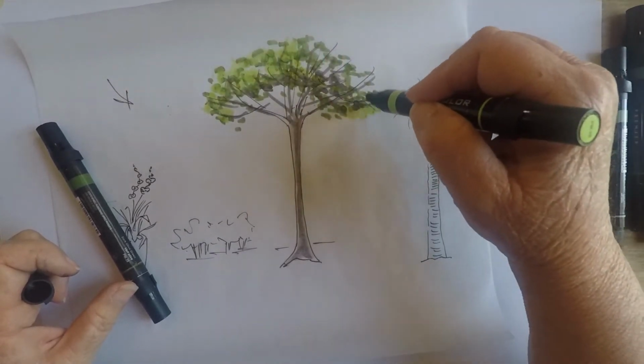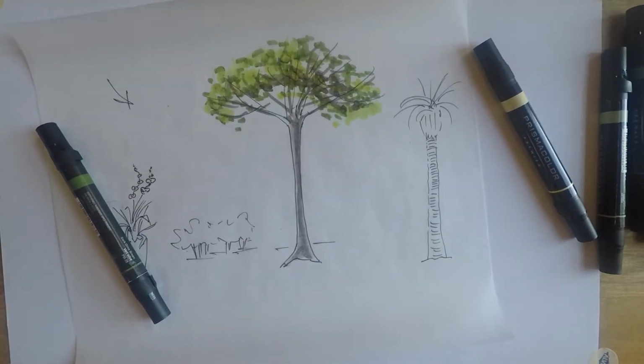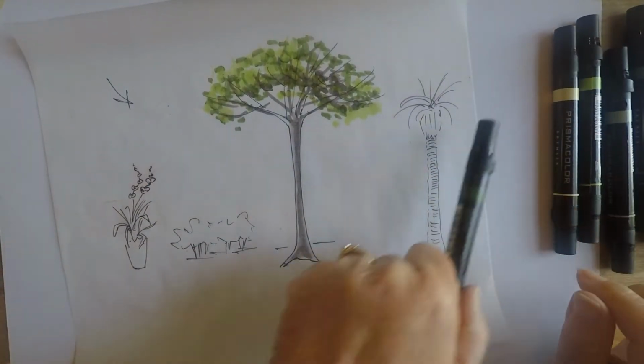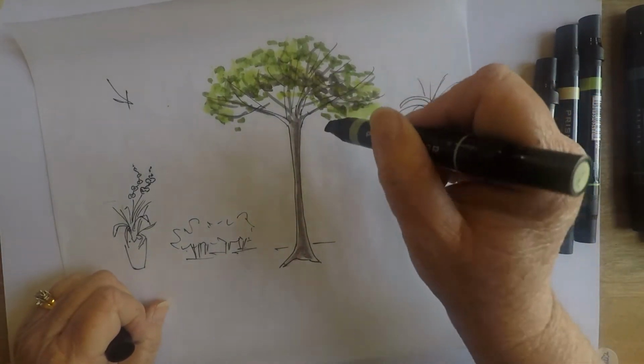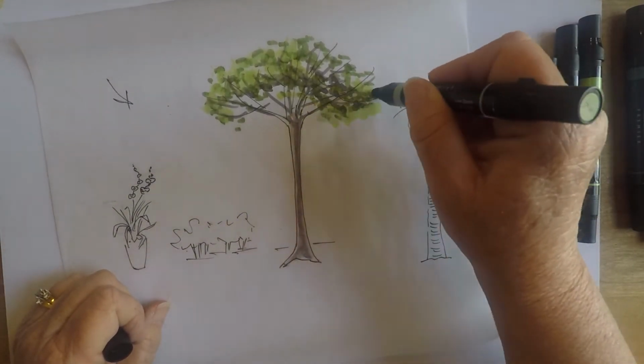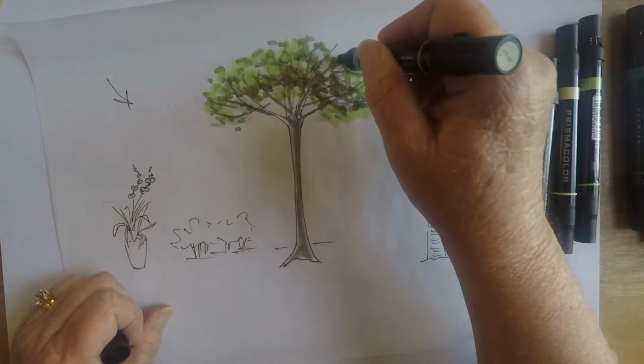A little bit to the back side as well. Notice I'm trying to let light feel like it's coming through the tree, so it doesn't just look like a big solid blob, right? I can also take some of this lime green and just fade out the green in a few spots so it feels like you're seeing a tone in the distance.